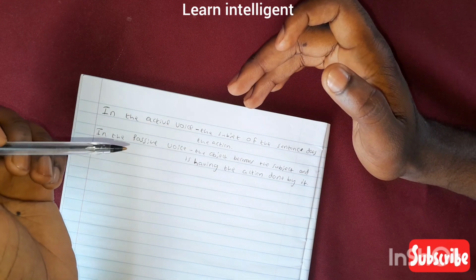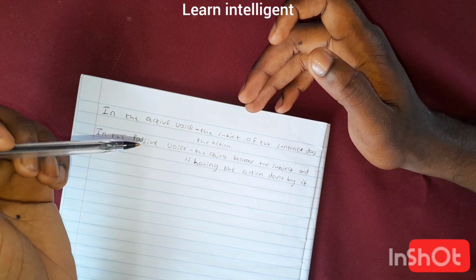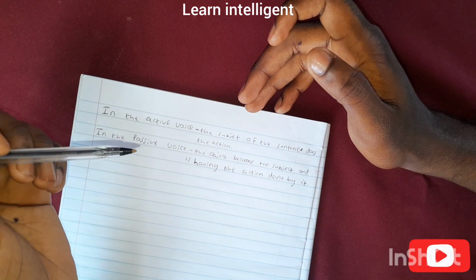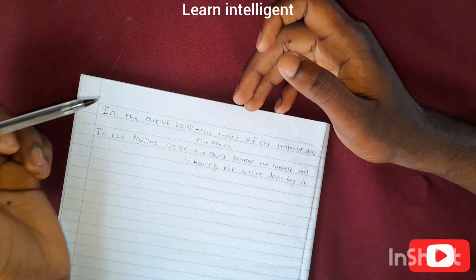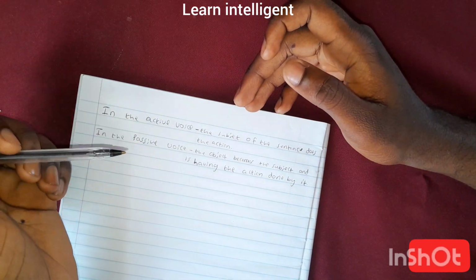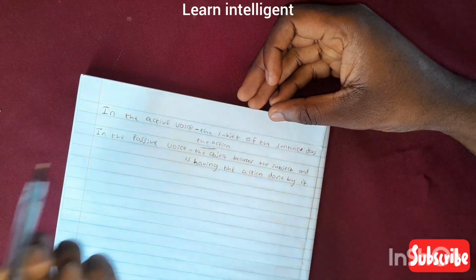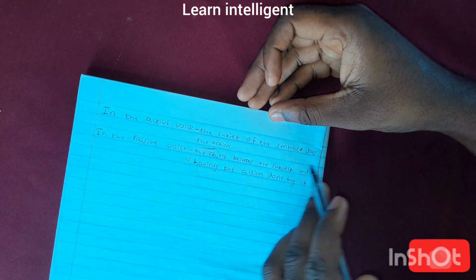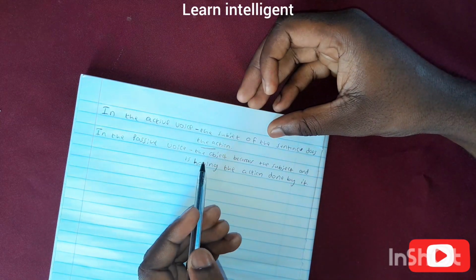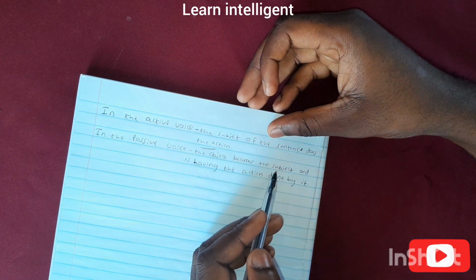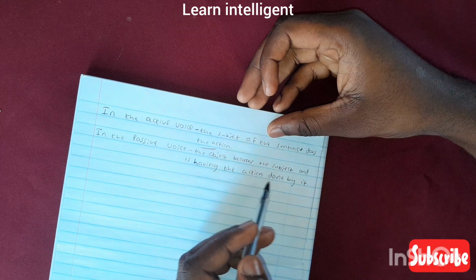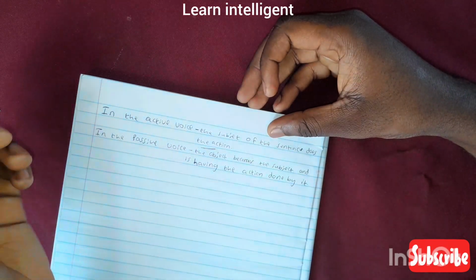In the active form, the subject of the sentence does the action. In passive form, the object becomes the subject and is having the action done by it.